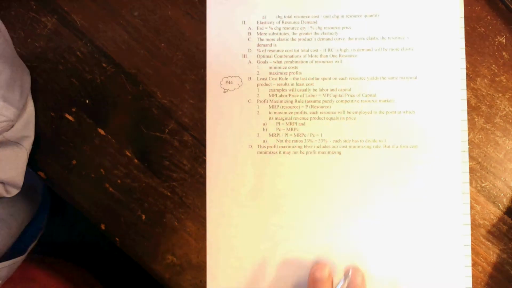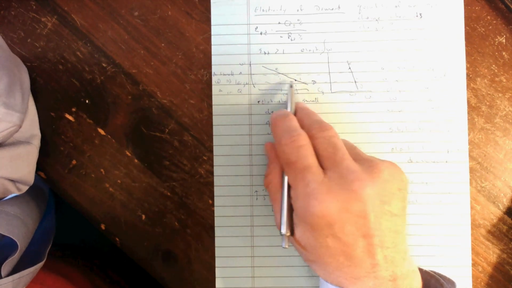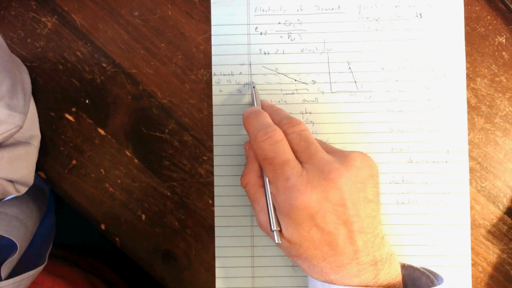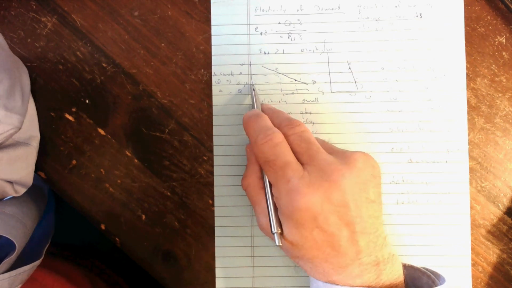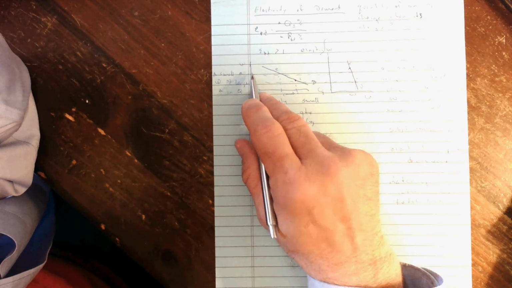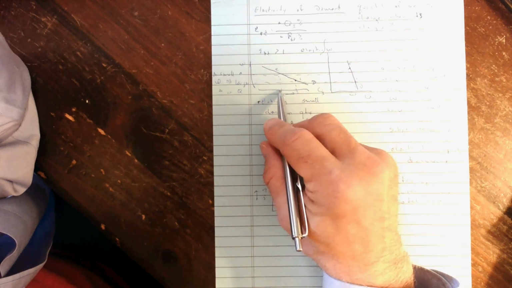All right. The more a resource represents the total cost of a firm, the greater its elasticity will be, because a small change in the price of that resource will have a tremendous impact on the cost of the firm, and as a result, its profitability. So an increase in the price of workers, if workers are a significant part of total cost, will cause the firm to have a significant decrease in the quantity demanded of that input.